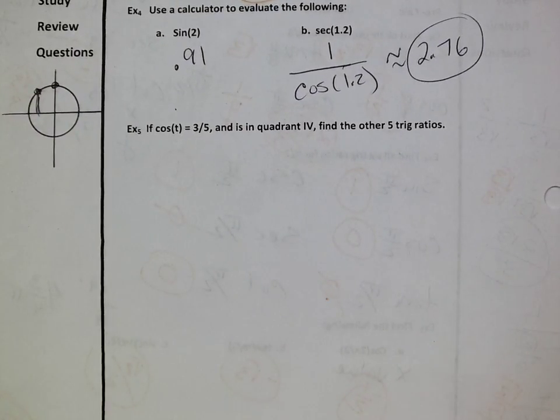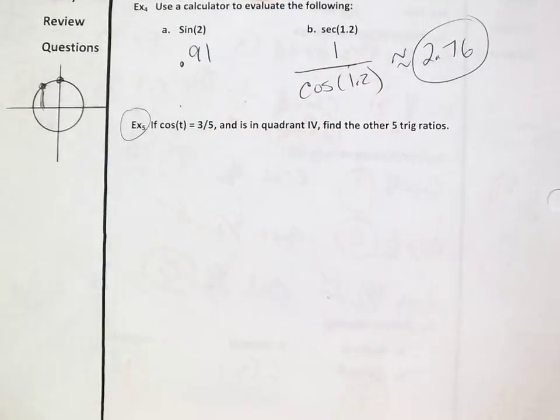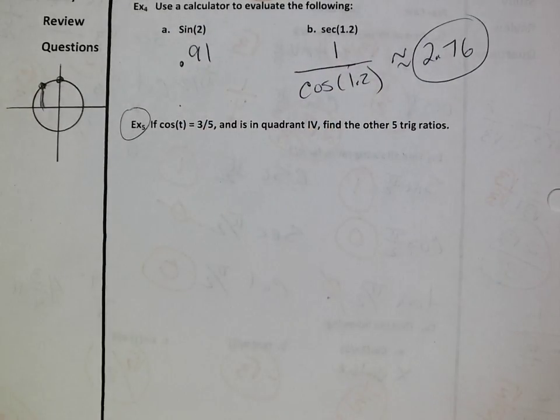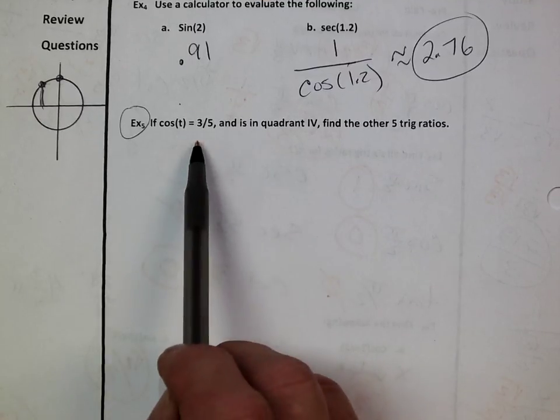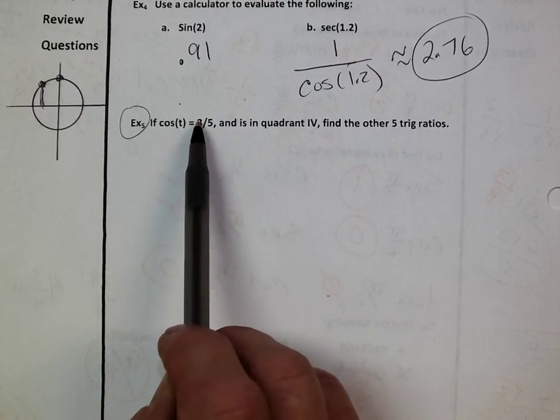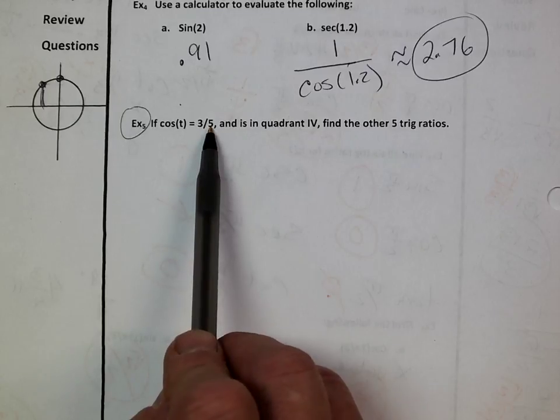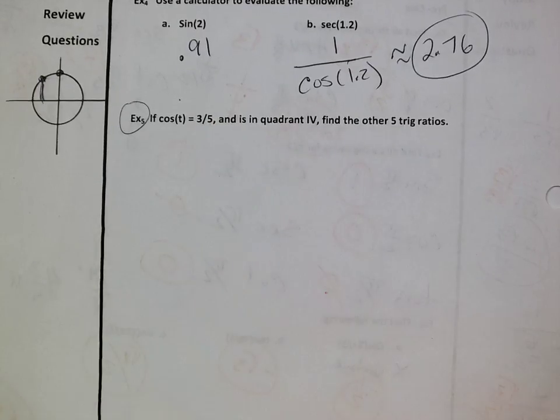Okay. Now, example 5. Let's jump off the unit circle. Now, how do I know I'm off the unit circle? Example 5. No, I'm not on the unit circle. How do I know that? The quadrant. And if cosine is the adjacent over the hypotenuse, this is not 1 anymore, is it? Right? So I'm not on the unit circle anymore. So if it's quadrant 4, here's how I do these.